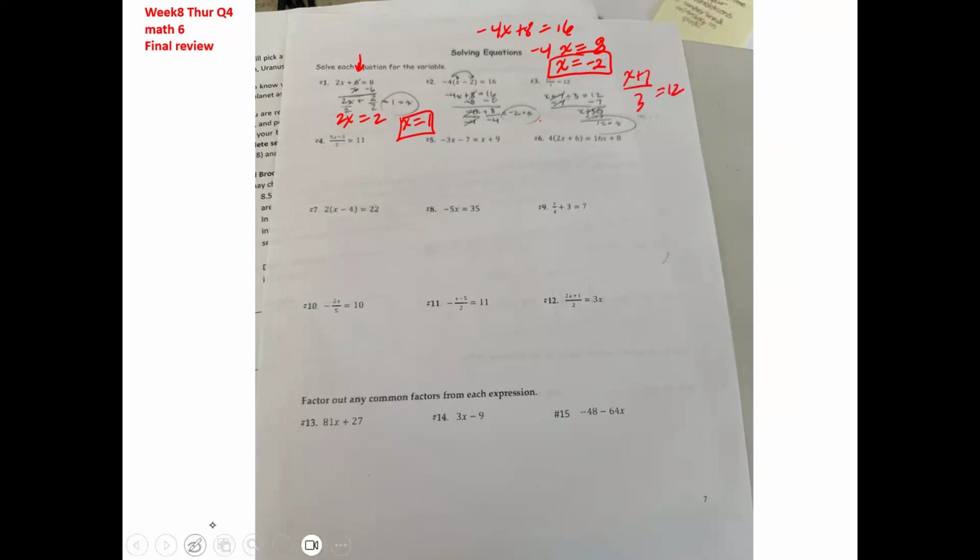Okay. So with this one, you got to get rid of the 3 first. So what's opposite of divide 3? Times by 3. X plus 7 equals 36. Minus a 7 on both sides. X equals 29. Do you see that? Okay, next one. Here we go.